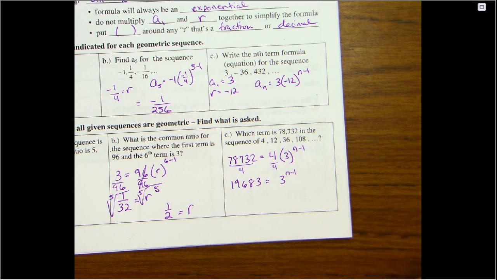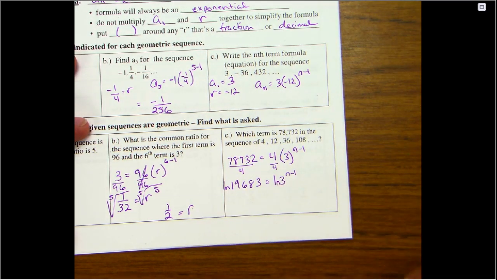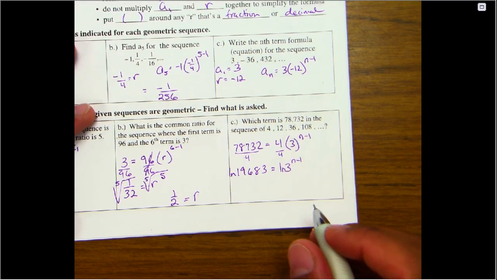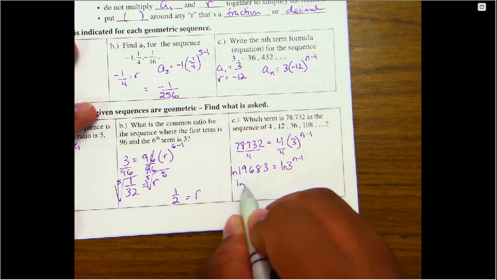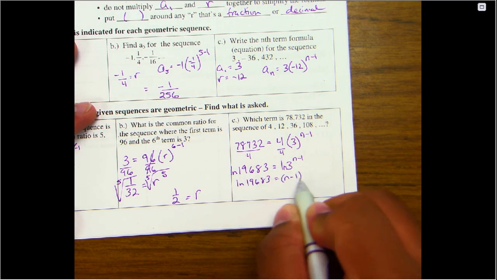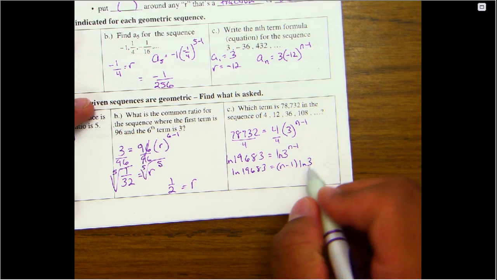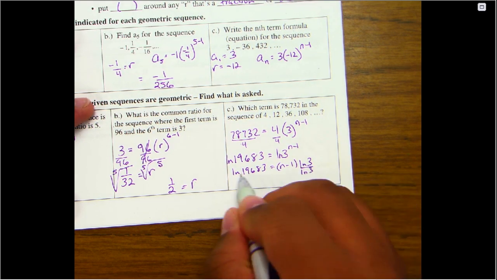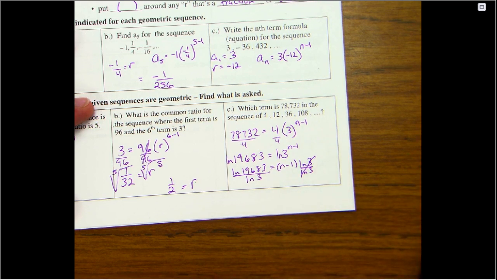Okay, how do I get that down? Well, use ln. Okay, so now that brings this n minus 1 to the front. So I'm going to divide by the ln of 3. That should come out to a whole number.